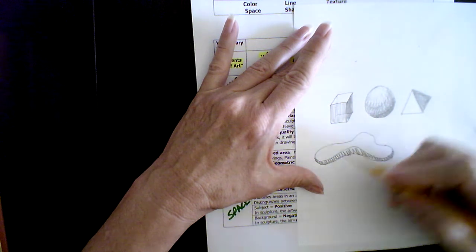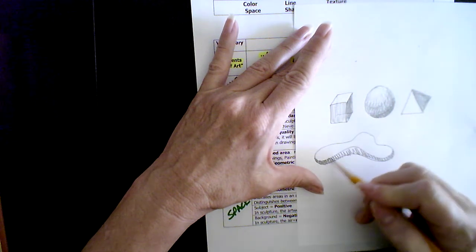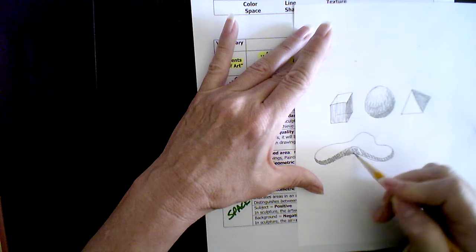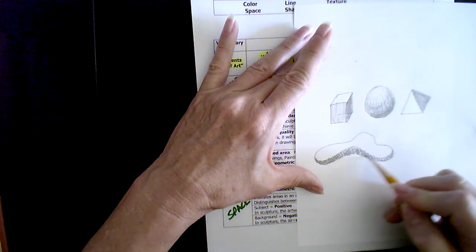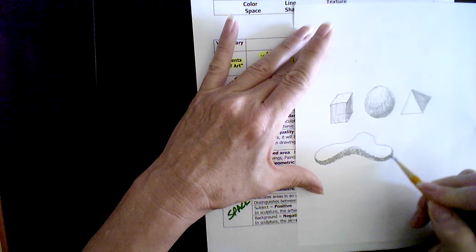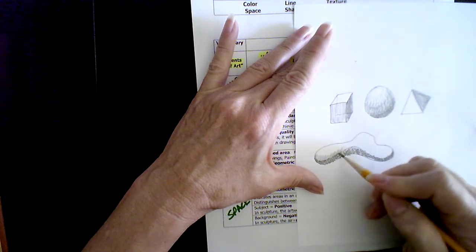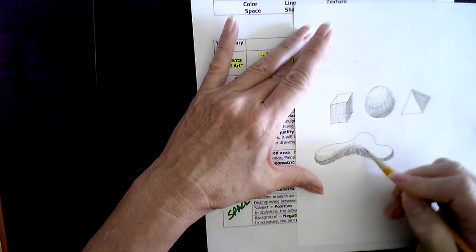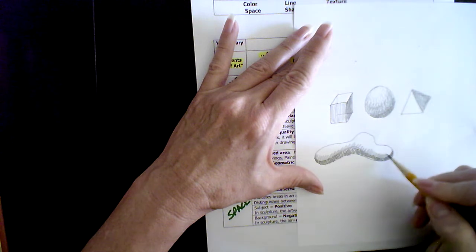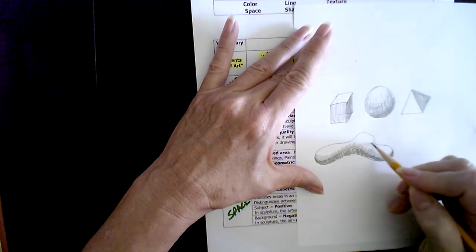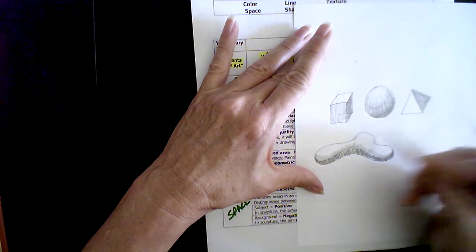I'll smooth this out a little better after. This is the darkest part. So to make something look 3D, you do need a dark, a medium, and a light. So here's my medium, shadowy part. Maybe I'll put a little bit of shadow right there, and a little bit there.